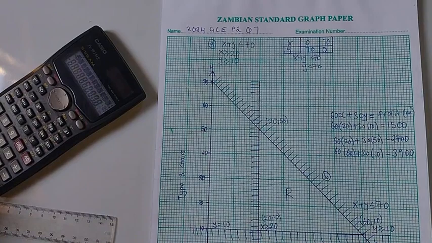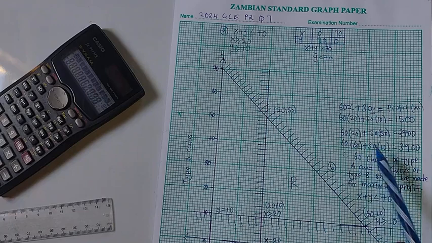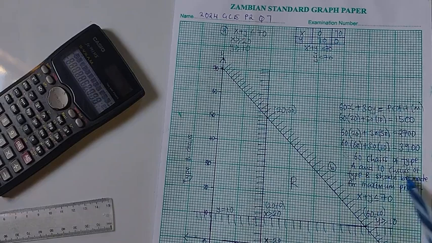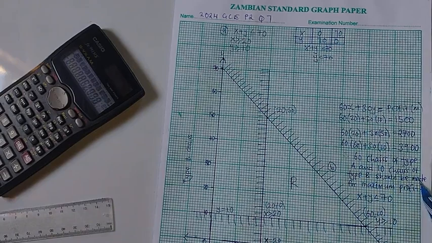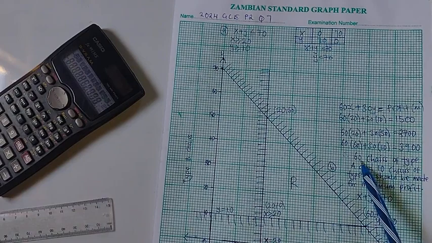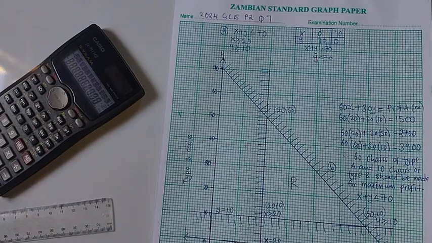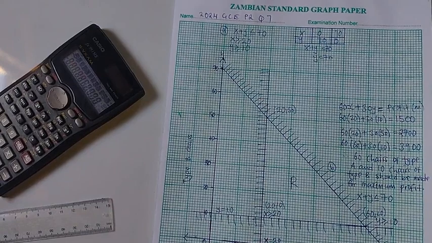So here we can just write a statement. This is how your statement will be. You just say 60 shares of type A and 10 shares of type B should be made for maximum profit. So in order for them to get the maximum profit, 60 shares of type A should be made and 10 shares of type B should be made, in order for them to get this maximum profit of 3,900 kwacha. So we have answered our question C.